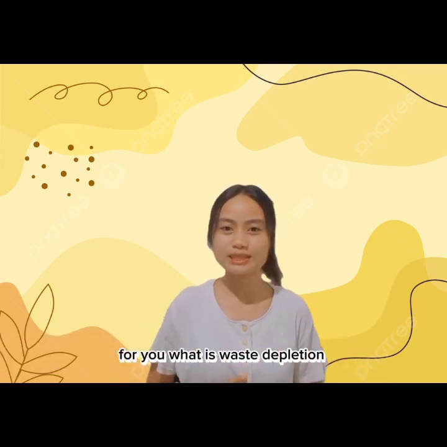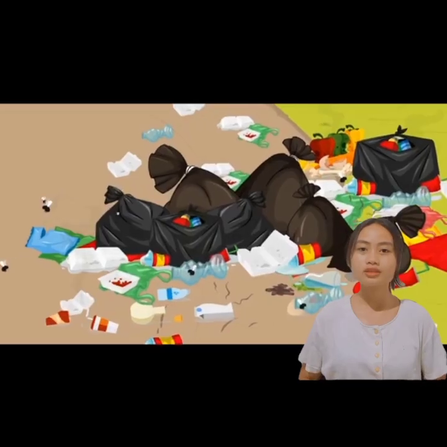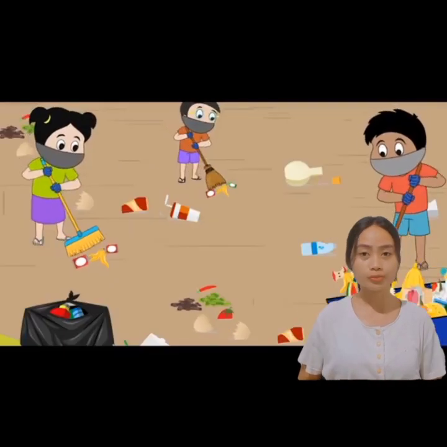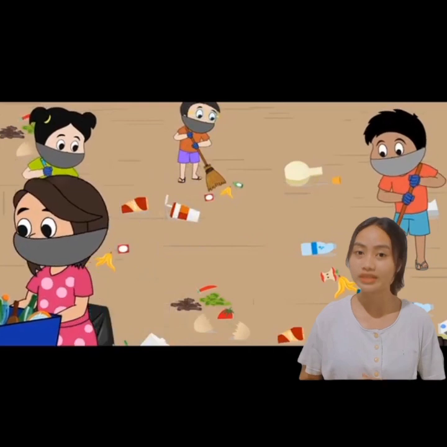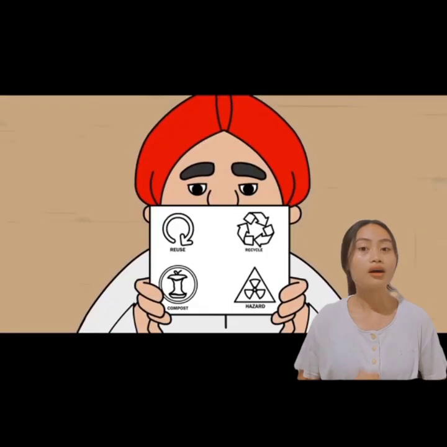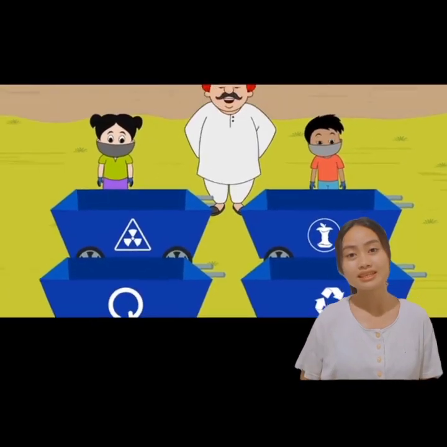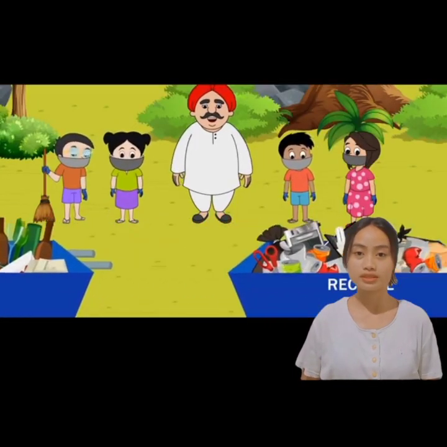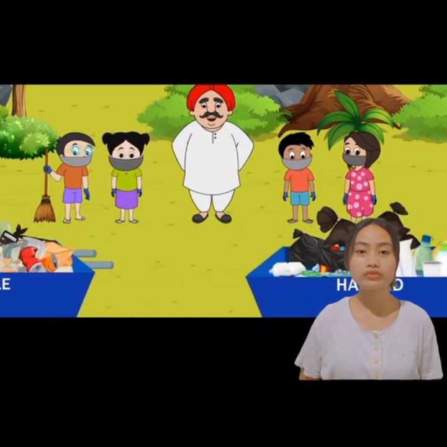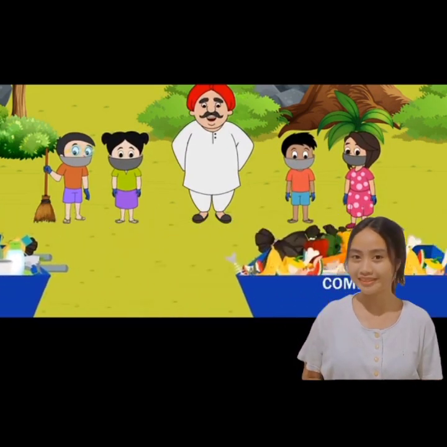Okay, so everyone, for you, what is waste depletion? So waste depletion refers to the process of reducing the amount of waste that we produce, often through methods like recycling, composting, and reducing consumption. It's a crucial part of environmental conservation efforts.